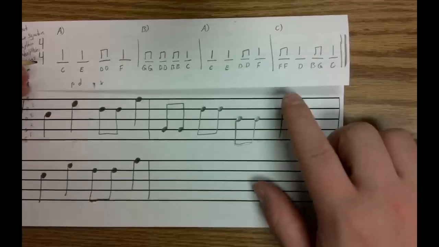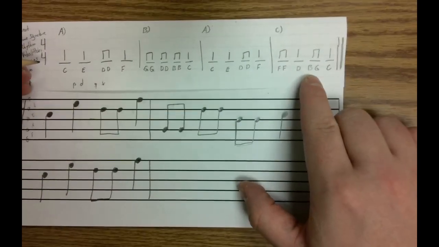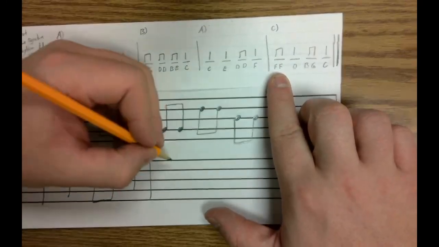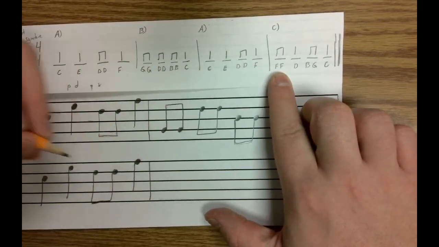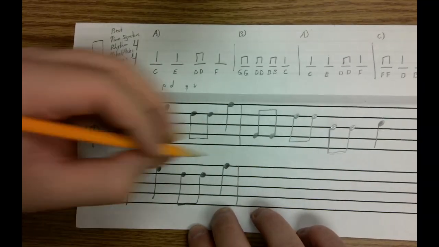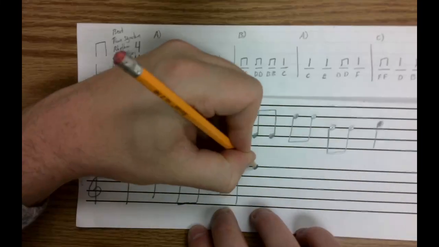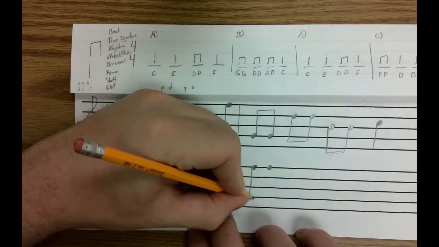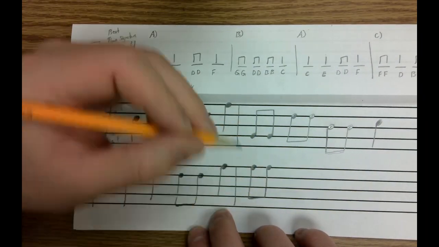And now I'm going to do my 4th measure, which is F, F, F, D, and then I have B, G, C. So I'm going to start with a TT on F. So I'm going to find where that F is. Reminder, every good bunch deserves fudge. So it's on the top line right here. So I'm going to have a total of 3 Fs in a row. I'm going to connect them like that.